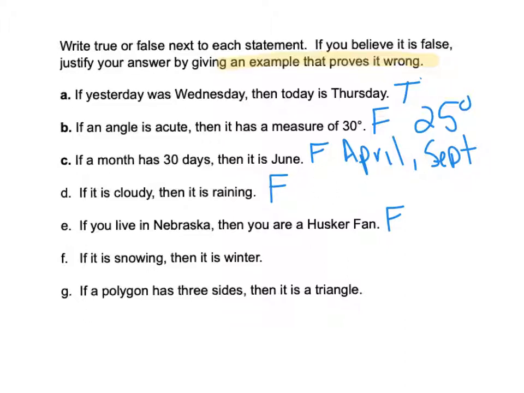The next one, if it is snowing, then it is winter. If any of you know the crazy weather in Nebraska, you know that we have had snow all the way through May. I remember one year it snowed in May. And May is definitely not winter. It's also snowed in October and April, so it does not have to necessarily be winter in order for it to snow.